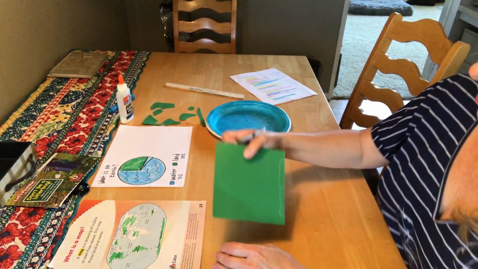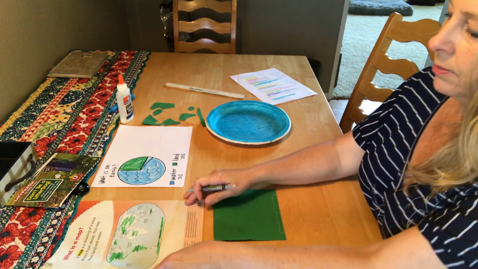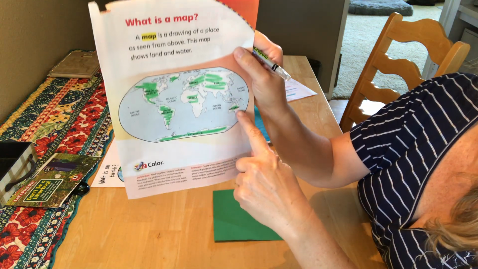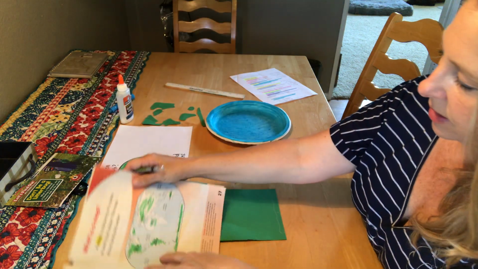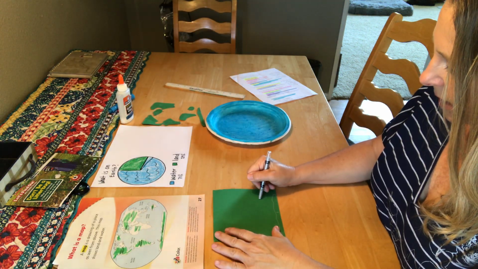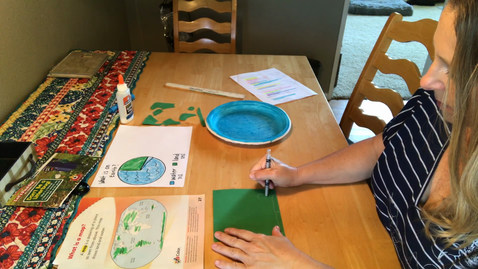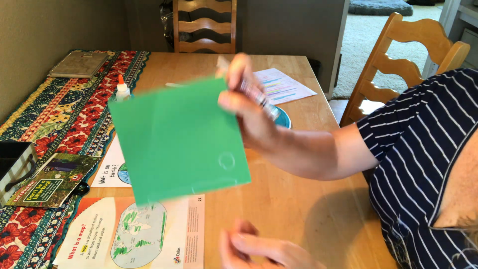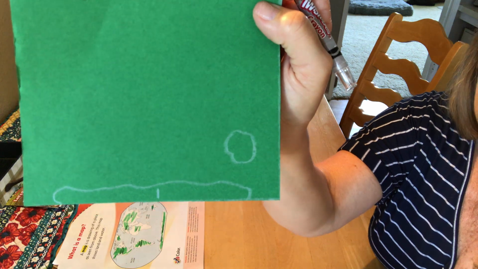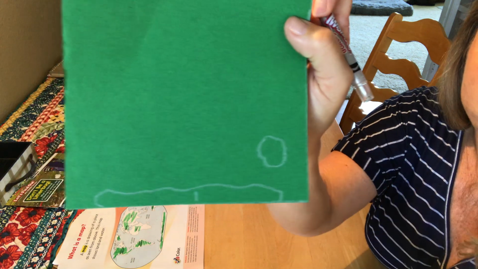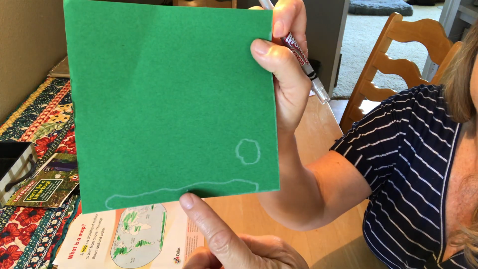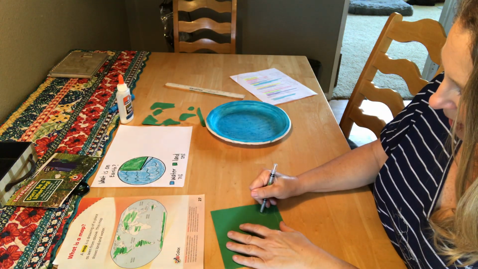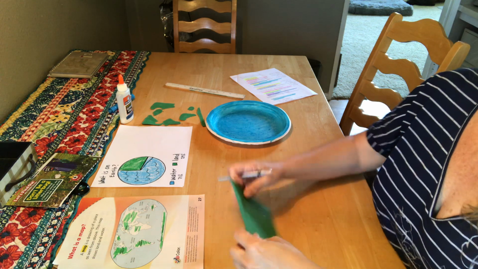Okay? Then I'm going to come up above Antarctica, and I'm going to draw a little island of Australia right here. And so I'm just going to kind of look at it and go around and make it like a little small island like that. Can you see that? That's Australia. So we have Antarctica on the bottom, and then this is the little island of Australia. And I'll make a little 2 for that because that is the second continent that I made.